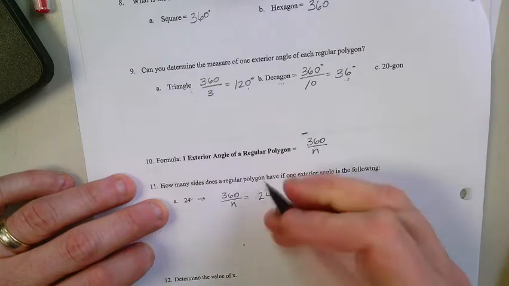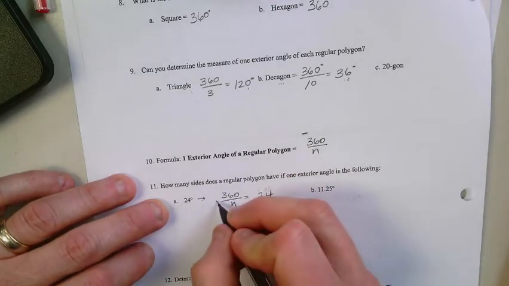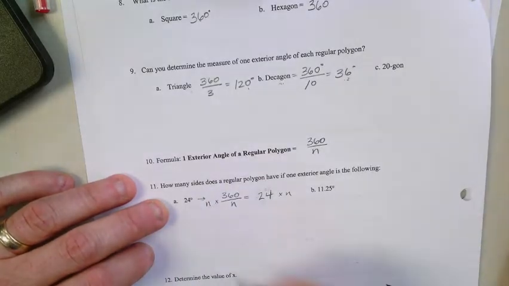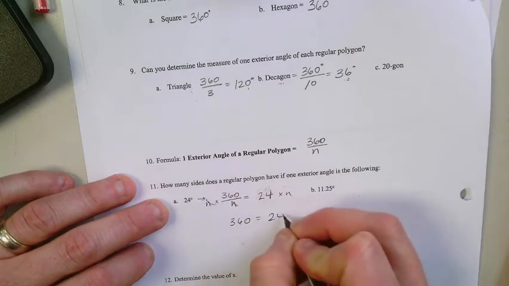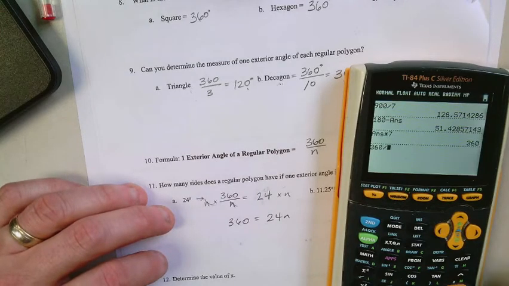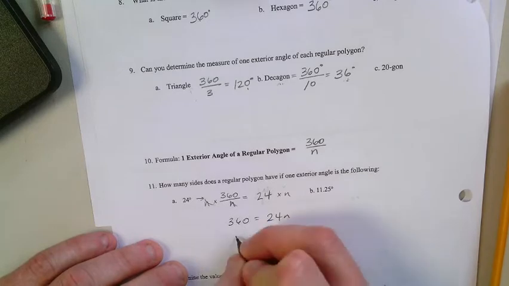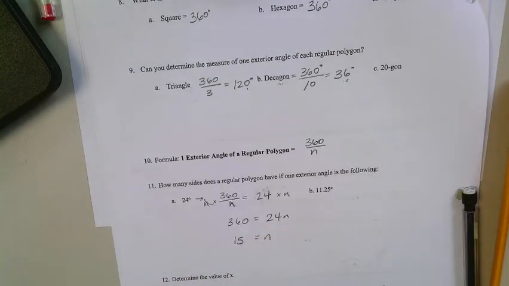Now, if that's the case, then to undo the division by n, I'm going to multiply this by n and multiply this by n. So that gives us 360 equals 24n. Well, how do I get n by itself? I'm going to take 360 and divide by 24. So in this case, in a 15-sided polygon, one exterior angle would be 24 degrees.